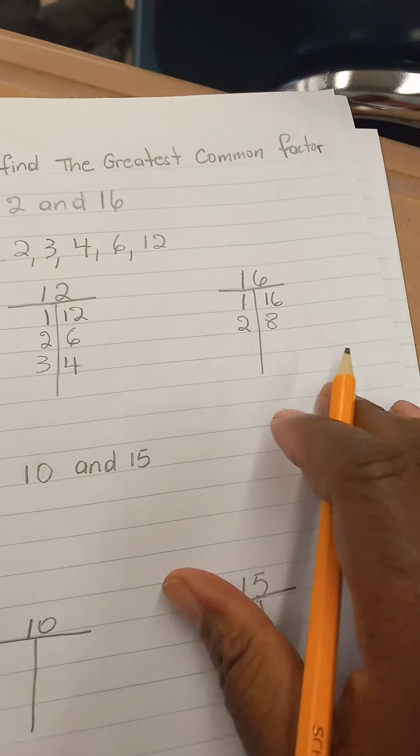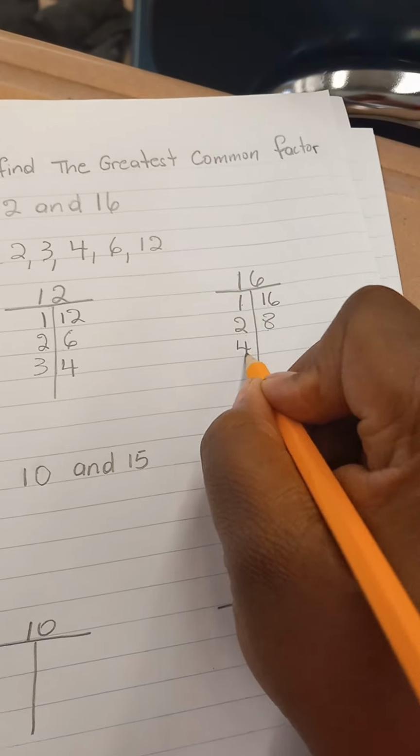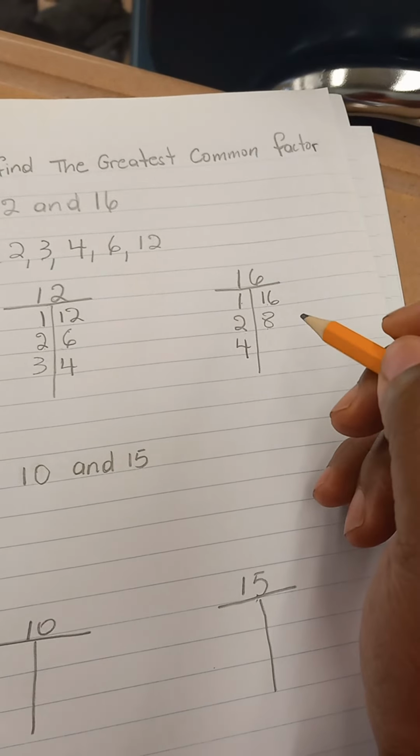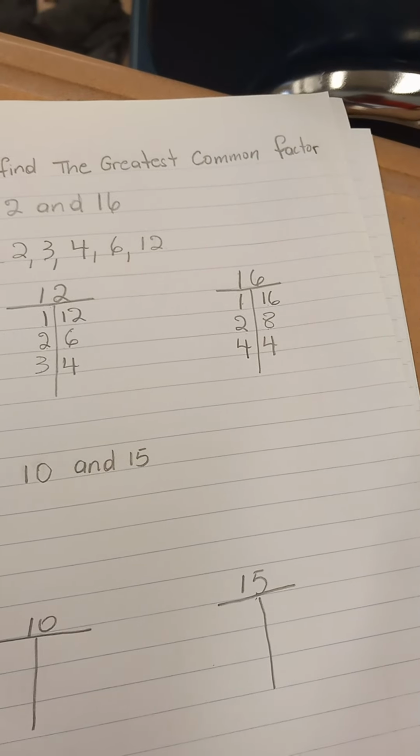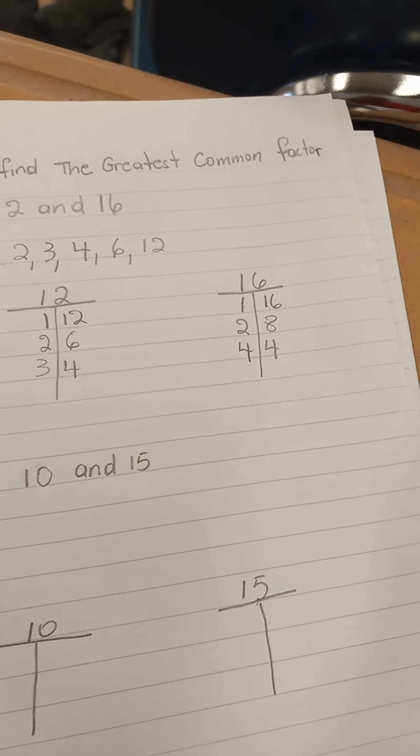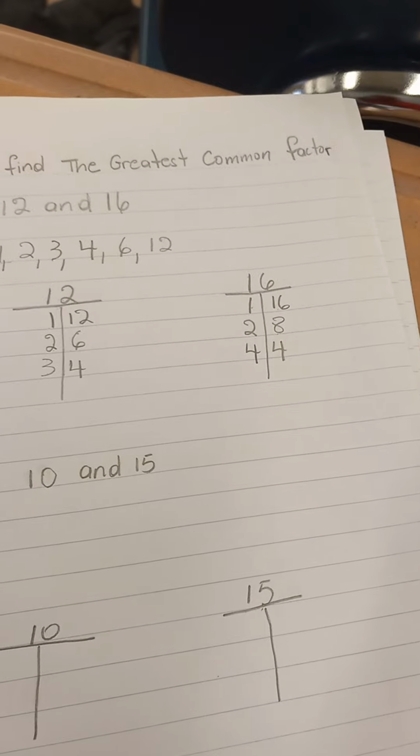So let's go to 4. Can 4 go into 16? Yes. 4 into 16 goes 4 times. 4 times 4 is 16. Can 5 go into 16?